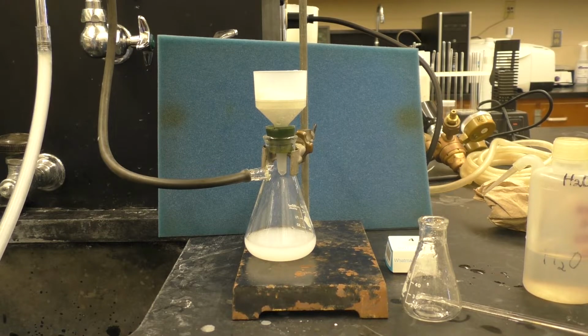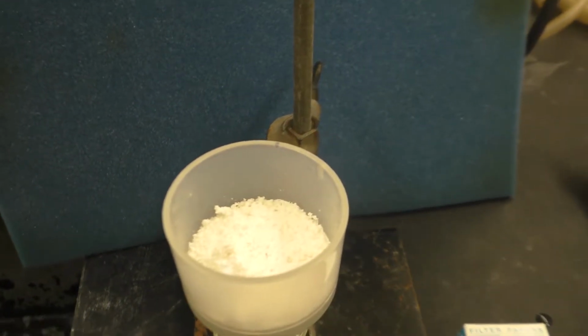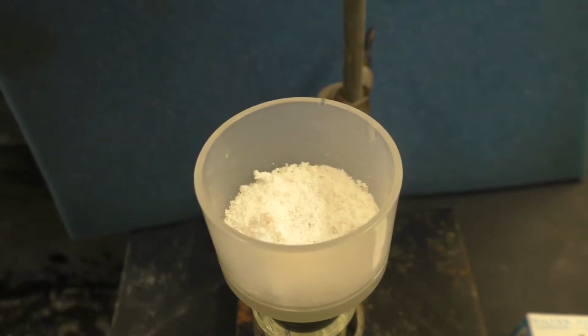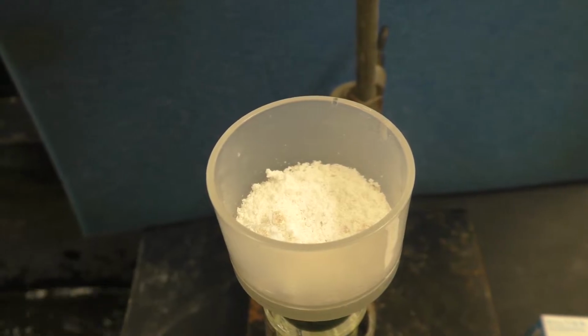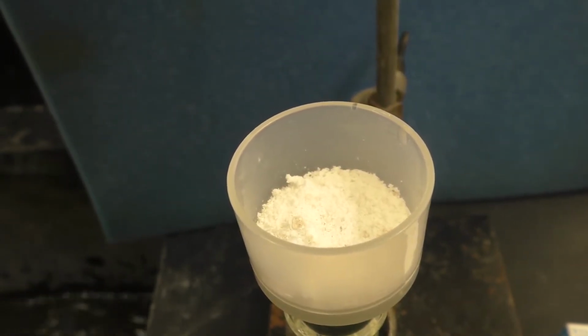As you can see, the solid filtered material is kind of a powdery white solid, not unlike the powdery salicylic acid before recrystallization.